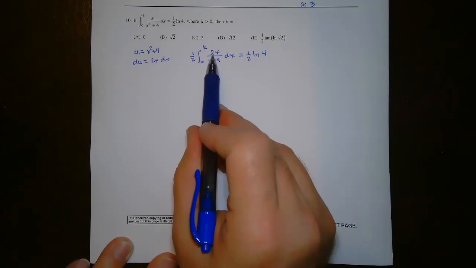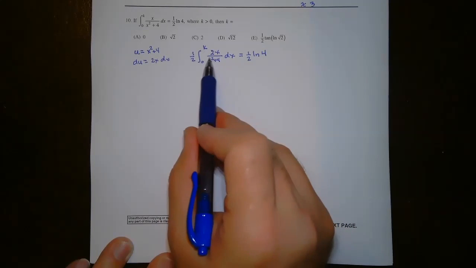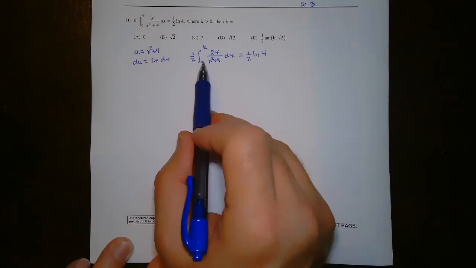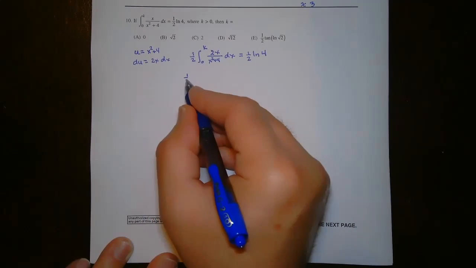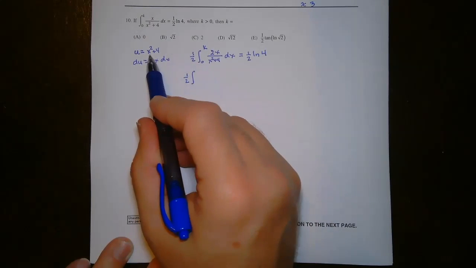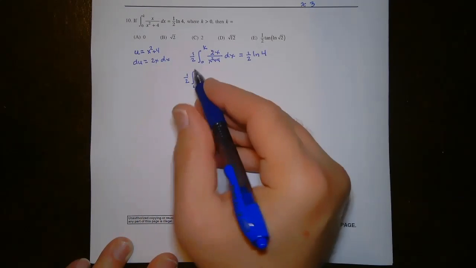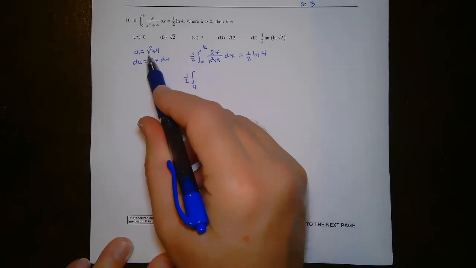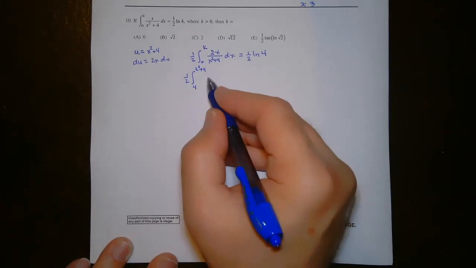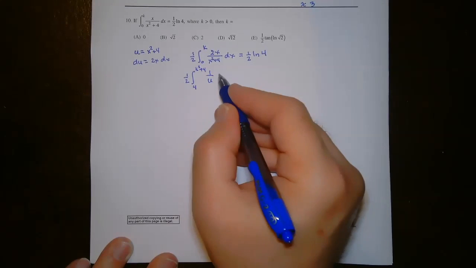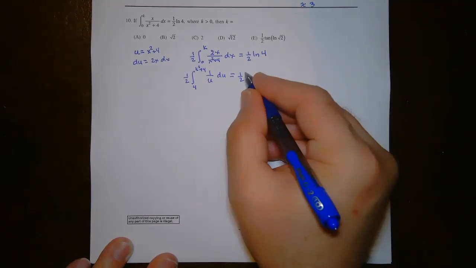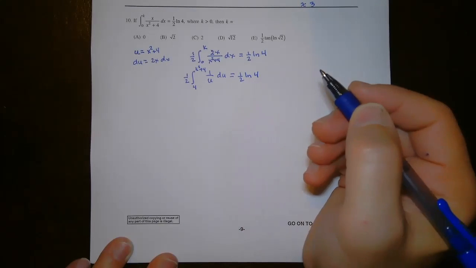So this is going to become my du, this is going to become u, and I'm going to switch these to u values. So we have 1/2 the integral of, and if we put 0 in here, this would make our u become 4. And then our k would be k squared plus 4. And we'd have 1 over u and then du, and we know that that would equal 1/2 the natural log of 4.